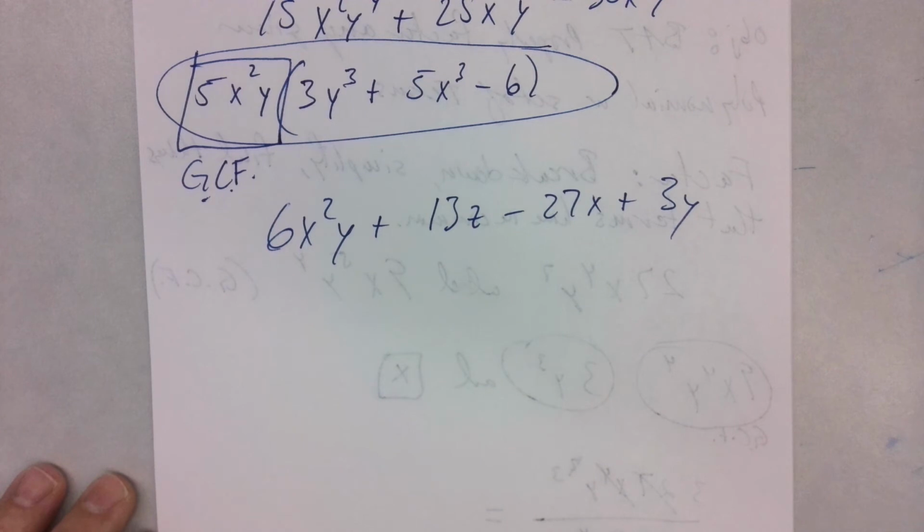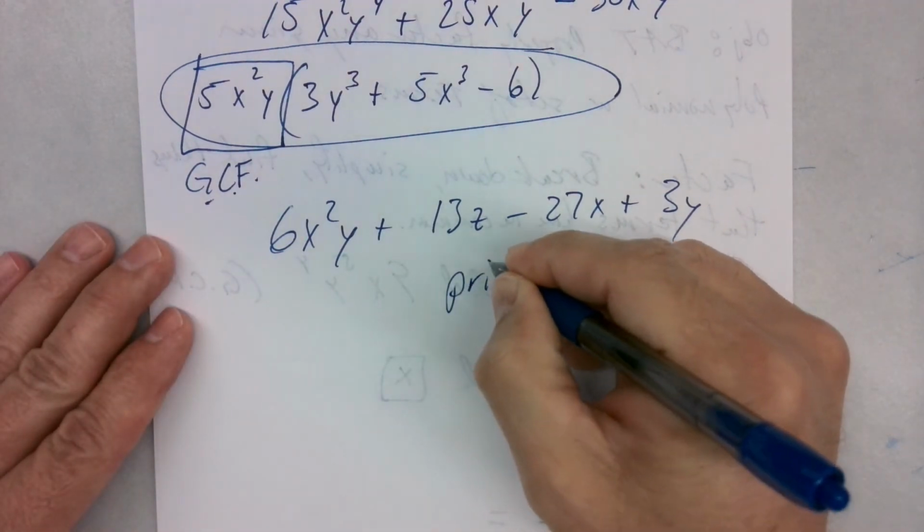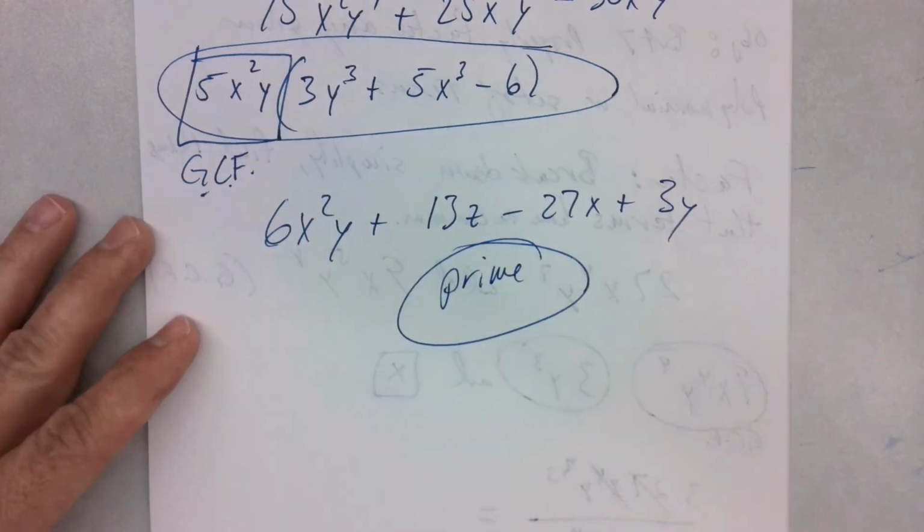Tell me you've got the right answer. I don't know, but couldn't you just use one? Okay, one would be my GCF, you're right. But what would that make it? There's a term for it. Isn't it like a prime? Prime. Yes, it would be prime.